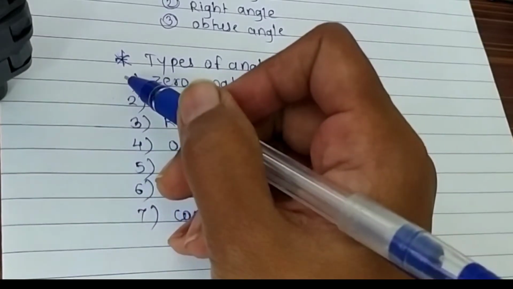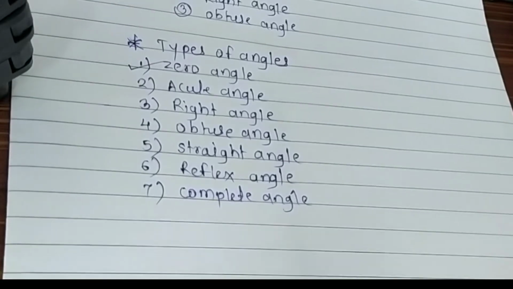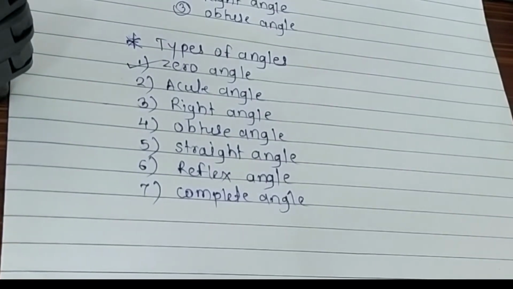So, let's learn about zero angle. What is the zero angle?